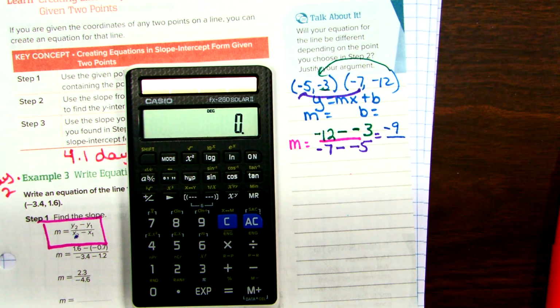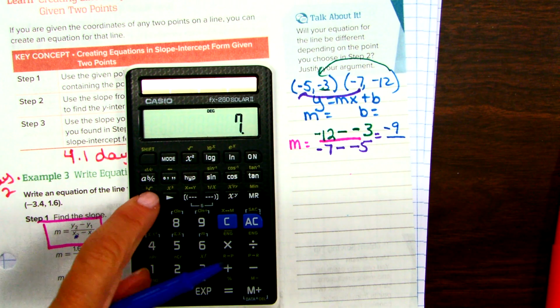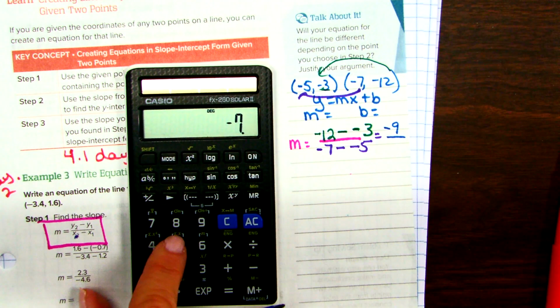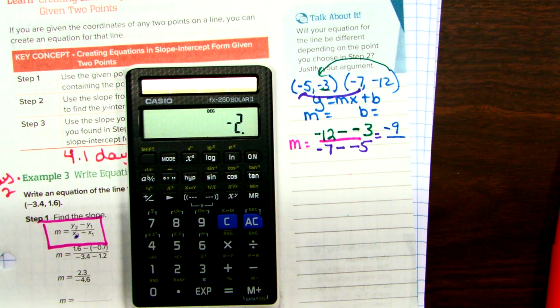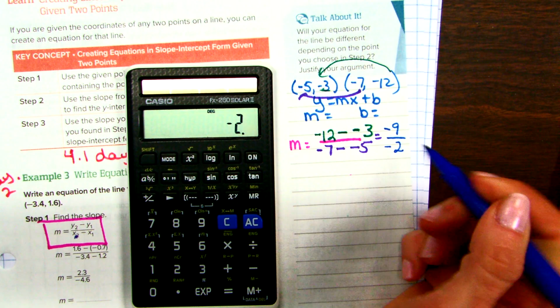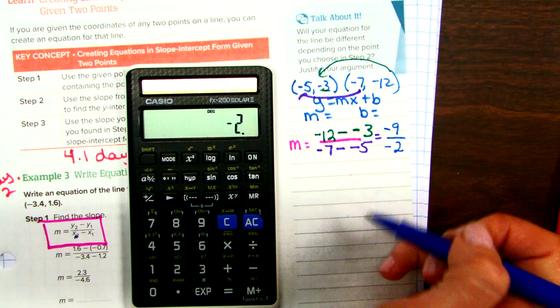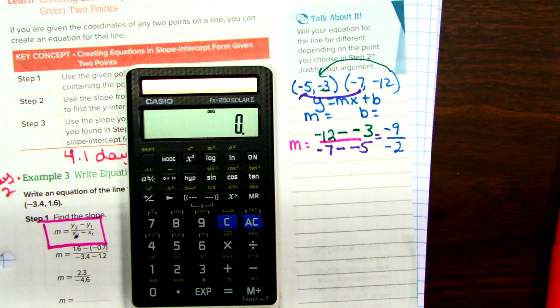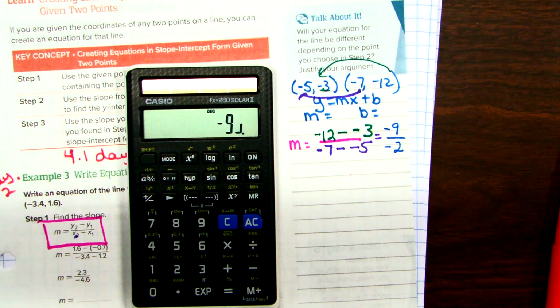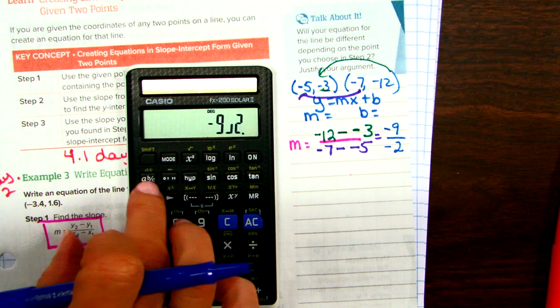Over 7 negative minus 5 negative equals negative 2. Now guys, remember, you can't have two negatives. If you go to simplify this in your calculator, 9 negative, fraction key, 2 negative.